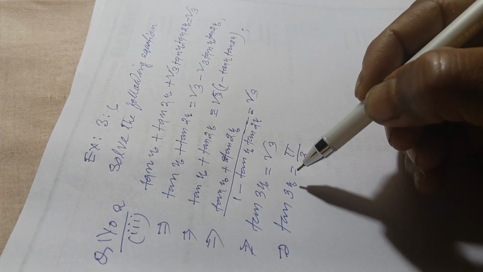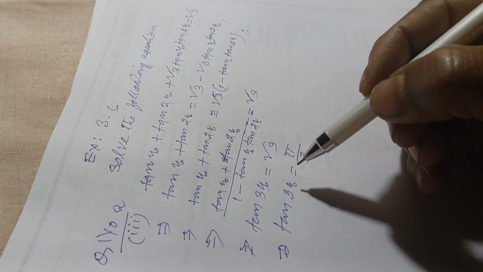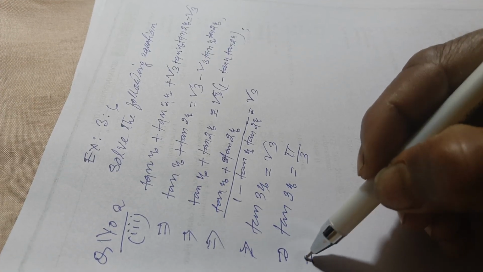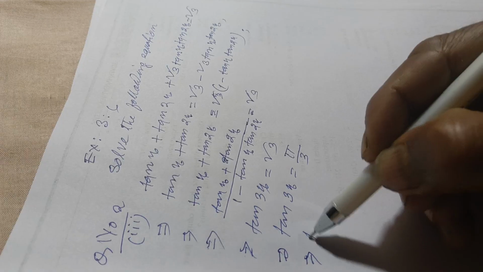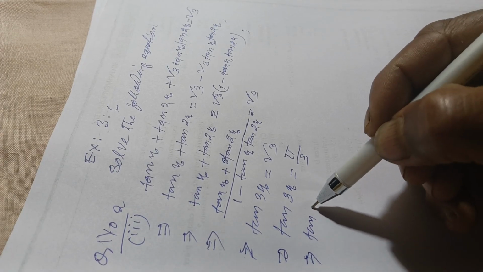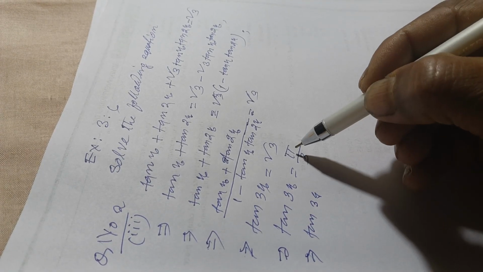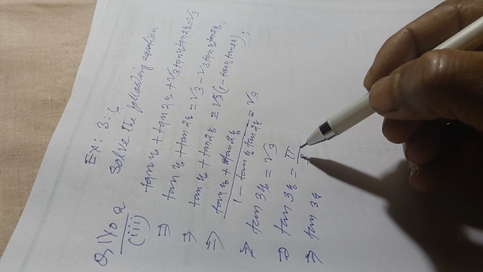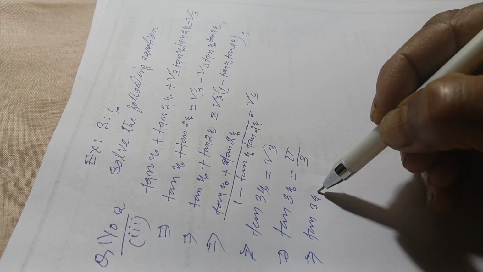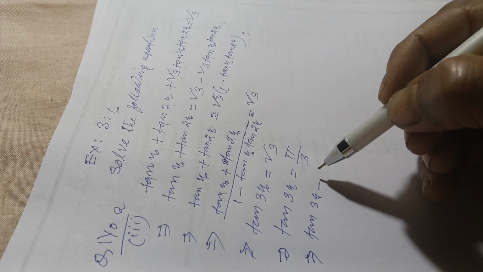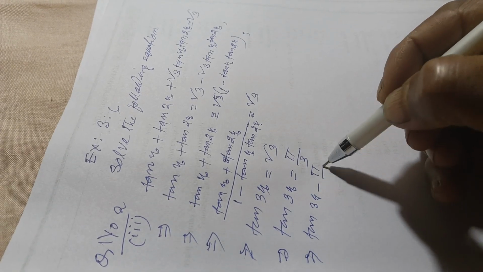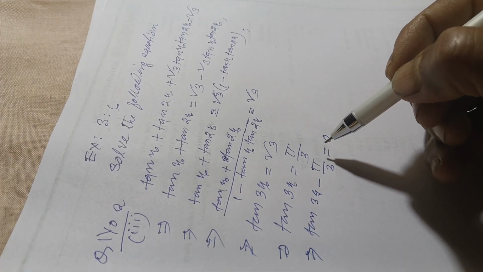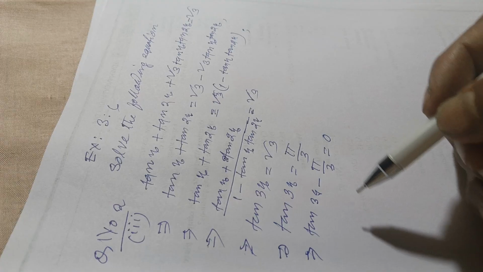In these conditions, tan 2x minus pi by 3, pi by 3 is transposed from left to right, the sign will be changed, and this is equal to 0.